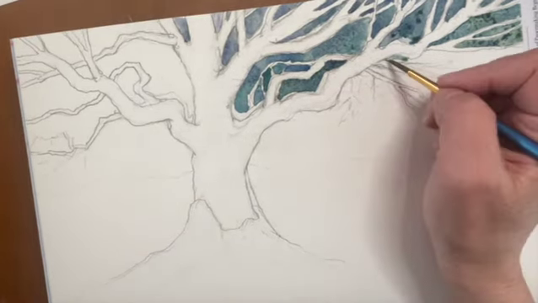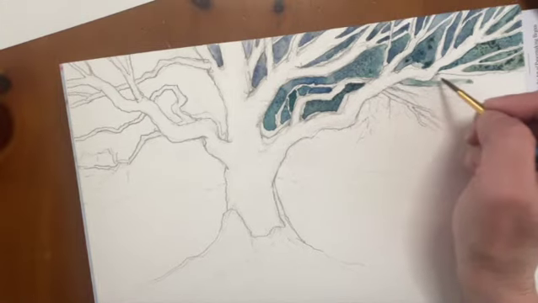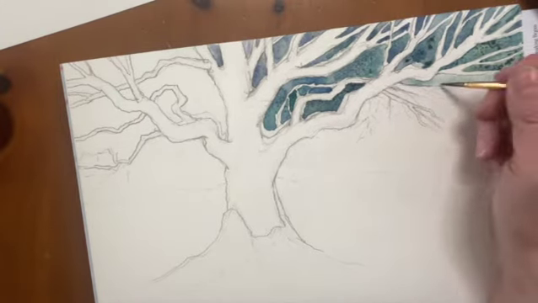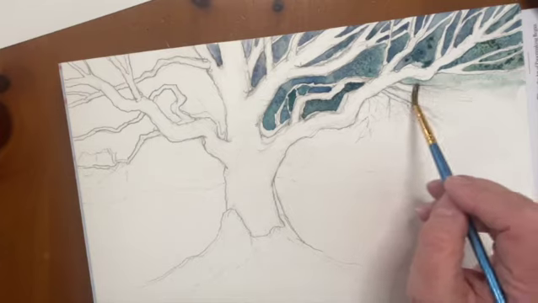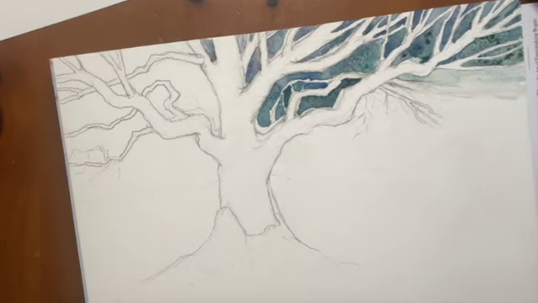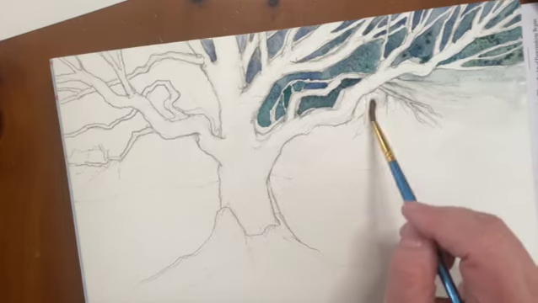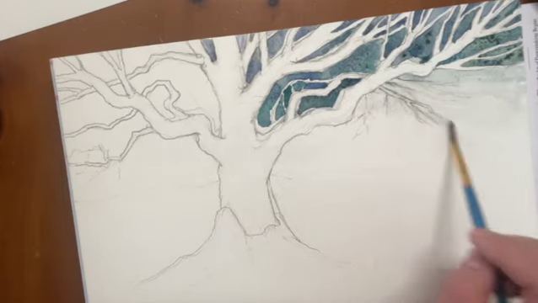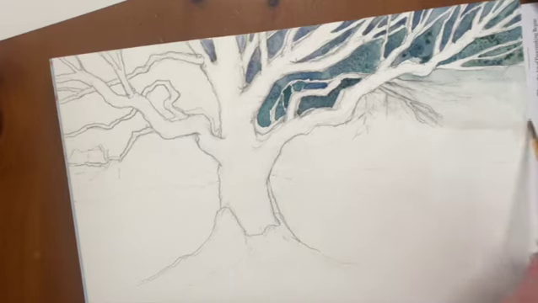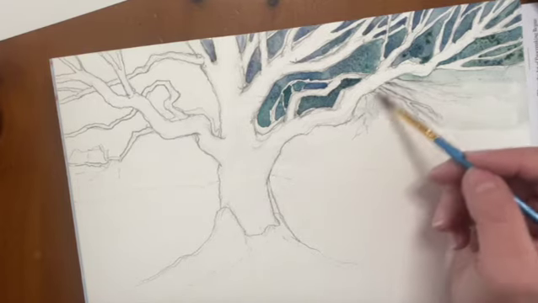Paper wet now. I can see how the water-soluble graphite is adding a gray tone to this, which I'm okay with because I'm working with a lot of grays anyway.